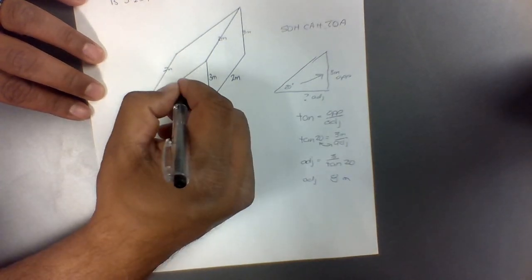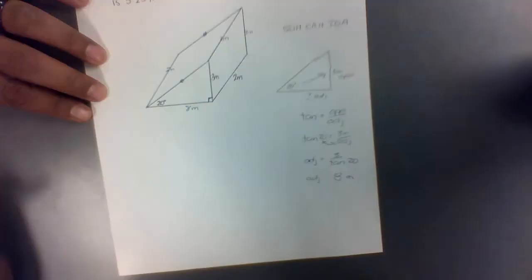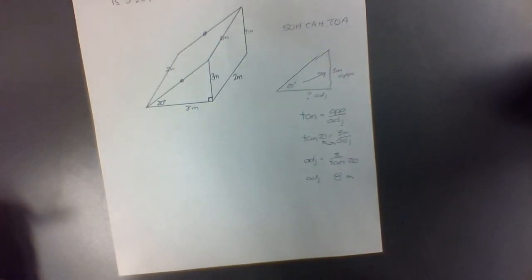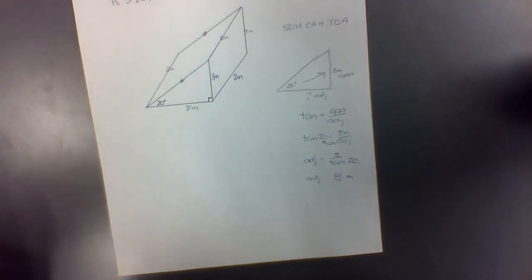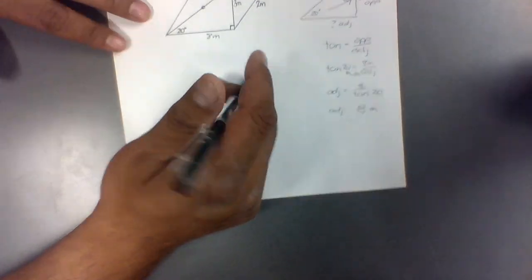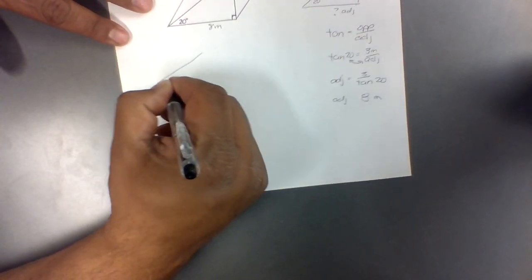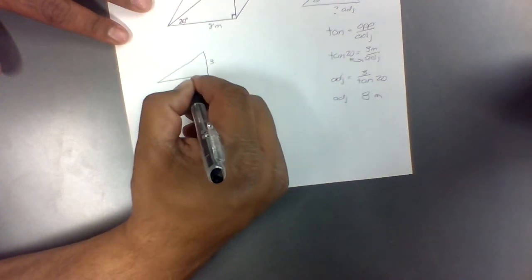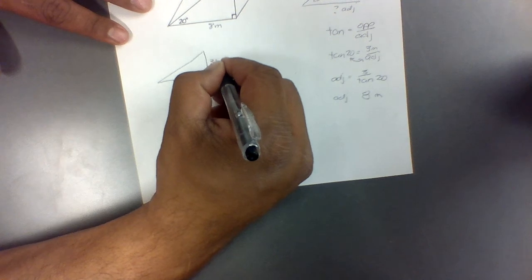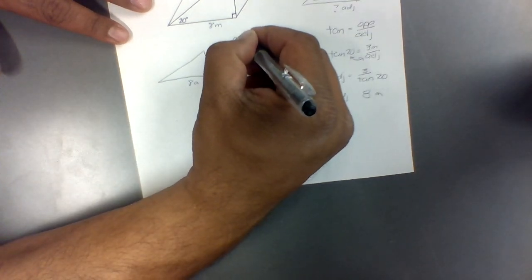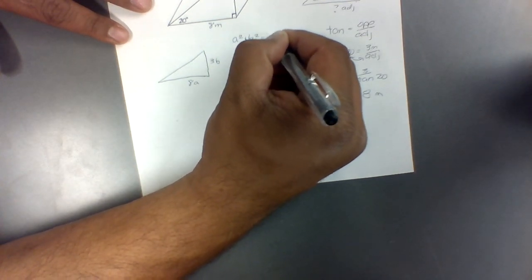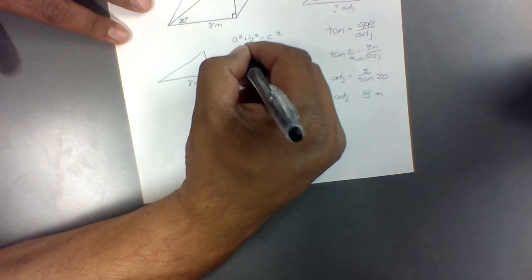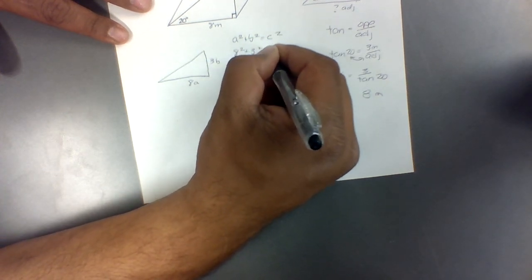Well, we got to figure out this last side here. There's 2 of them. All right. How do we do that? Well, we know 2 sides of a triangle. To find the third side, we can use Pythagoras' theorem. We can redraw the triangle just to clear things up. All right. We know this is 3, this is 8. I'm going to make this A, I'm going to make this B. So A squared plus B squared equals C squared. 8 squared plus 3 squared equals C squared.